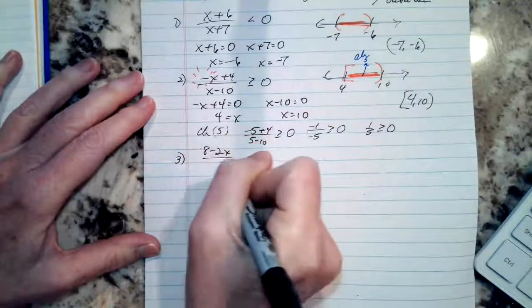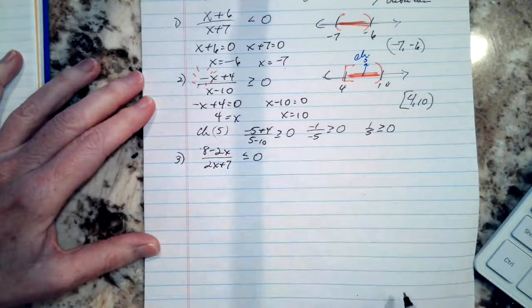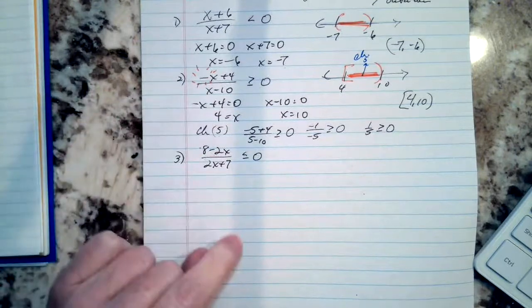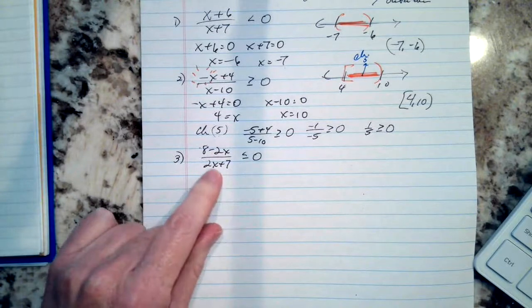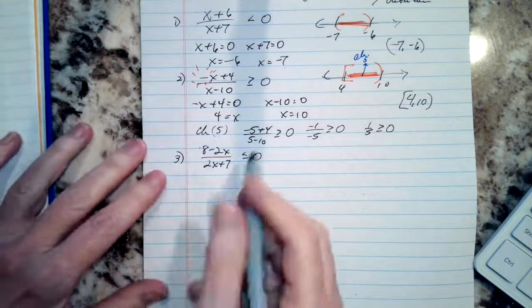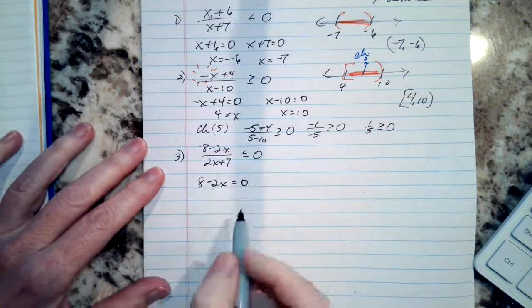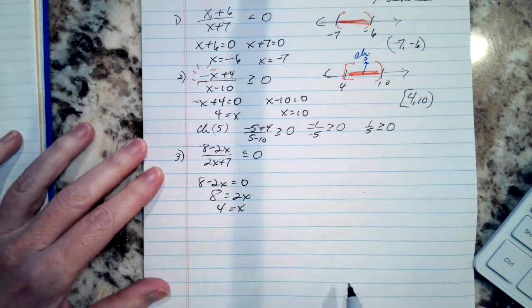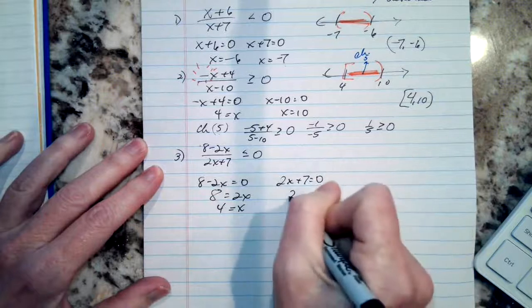Let's look at 8 minus 2x over 2x plus 7 is less than or equal to 0. This one has the same exact 2 pitfalls. It has a negative x, and it's got a denominator, and we're allowing it to equal 0. So we're going to have to do a check like we did on number 2. So I'm still going to set these equal to 0. I'll move the 2x over. 8 equals 2x, so x is 4. It's one of my answers. And then 2x plus 7 equals 0.